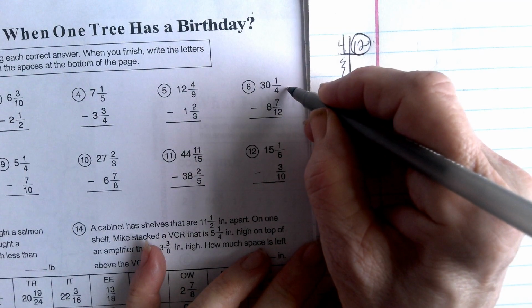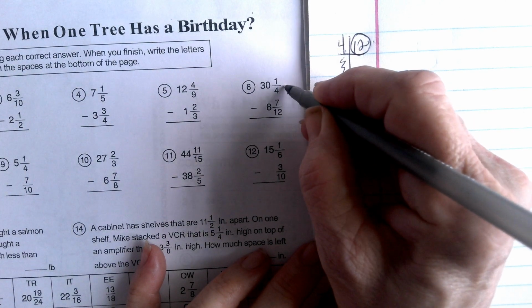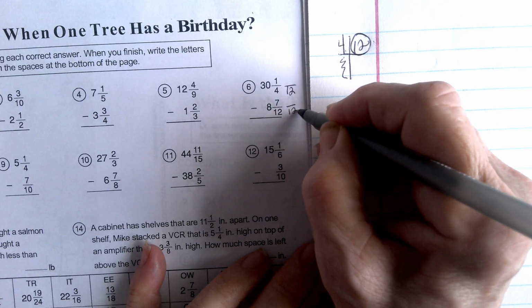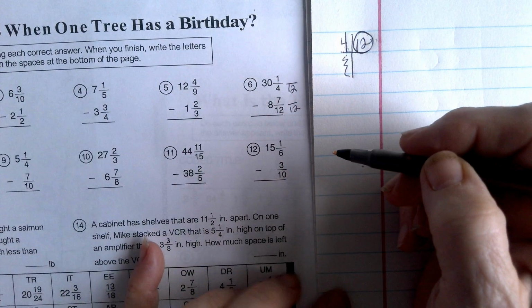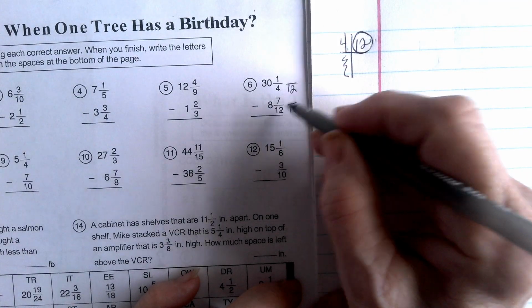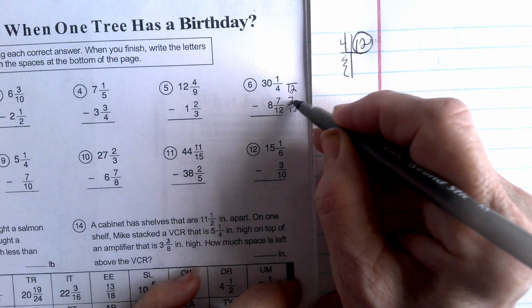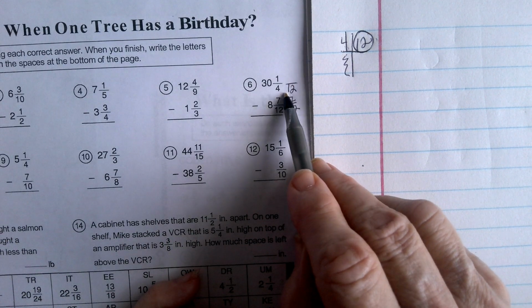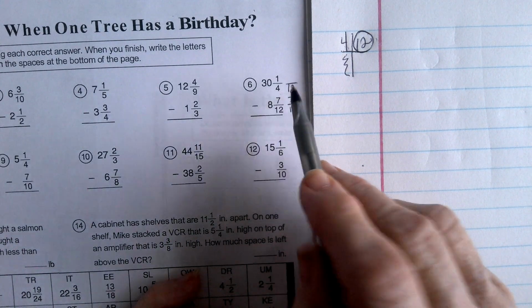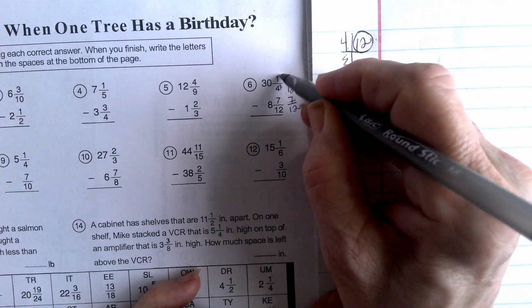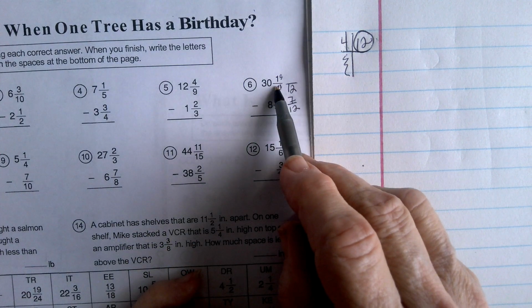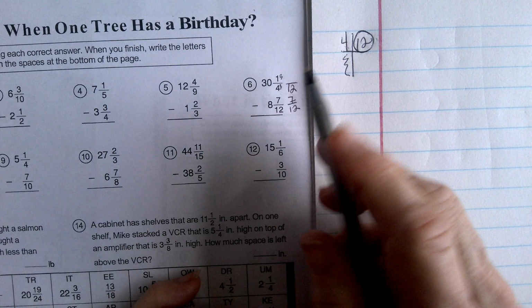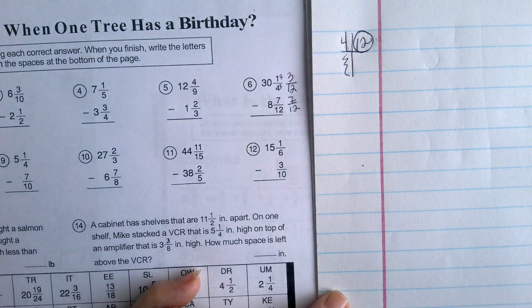So I'm going to get, first of all, the common denominator on both. Which one don't we have to change? The one with the 12. So it stays 7 over 12. And then 4 times what will give you 12? 3. So a little tiny 3 to remind yourself. So 1 times 3 is what? 3.